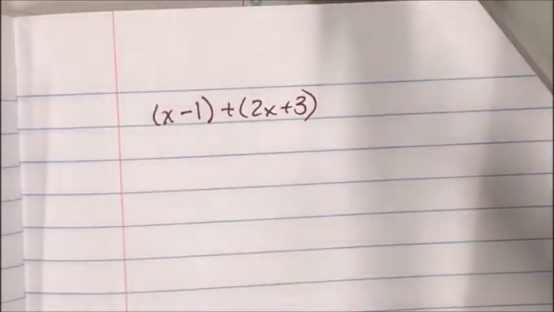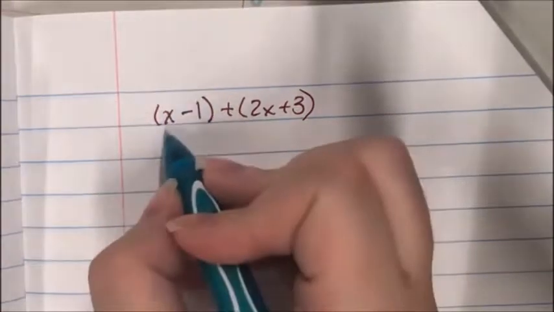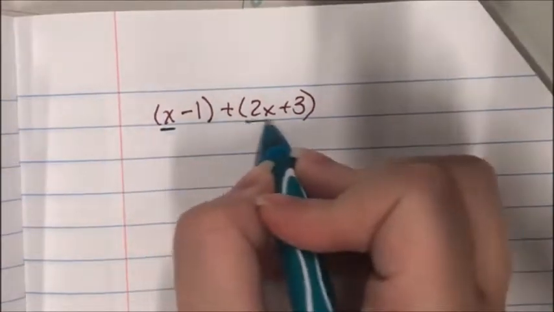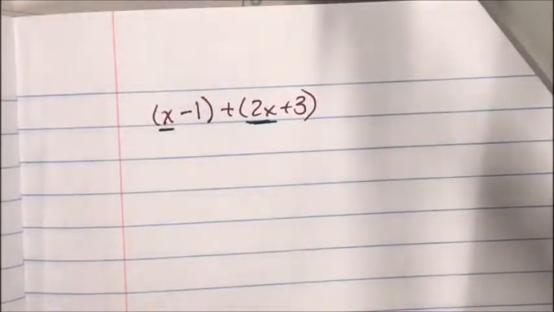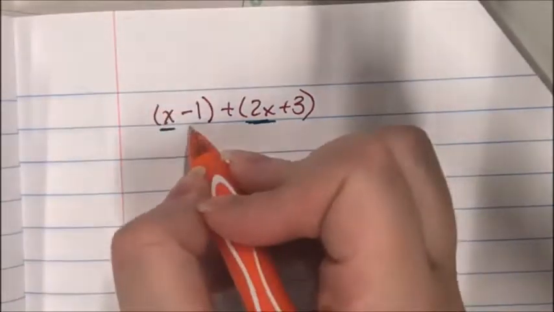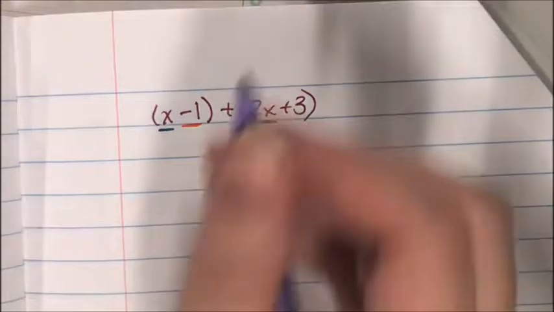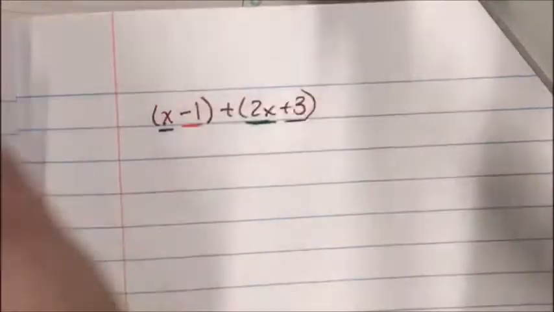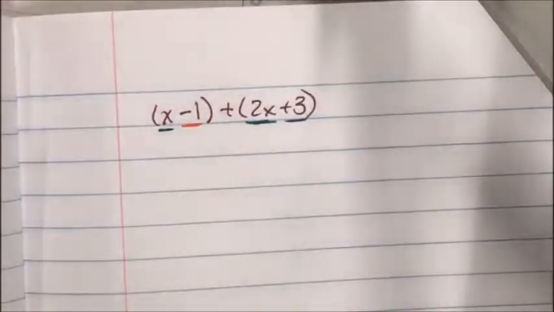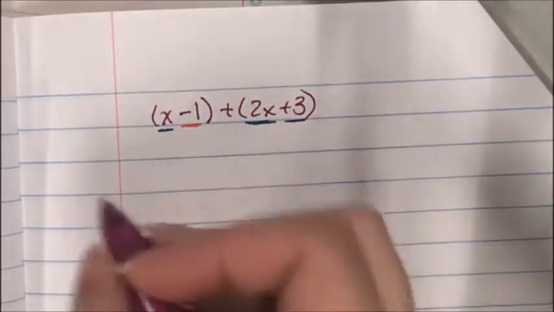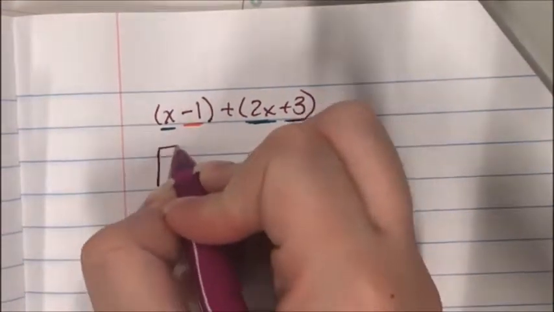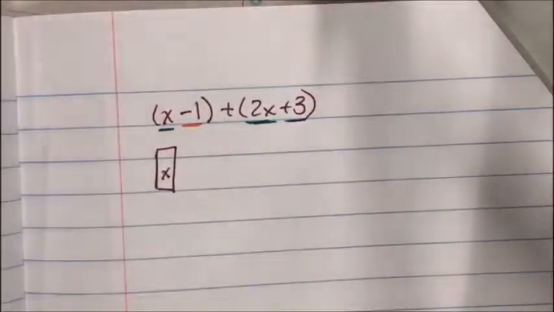Okay. I'm going to assign a color to each one of these. Any positive x's are going to be this turquoise color. Negatives are going to be negative or orange. And my positive ones are going to be purple. Okay? So I have 3 colors. So I'm going to draw each one of these as a model. So there's x.